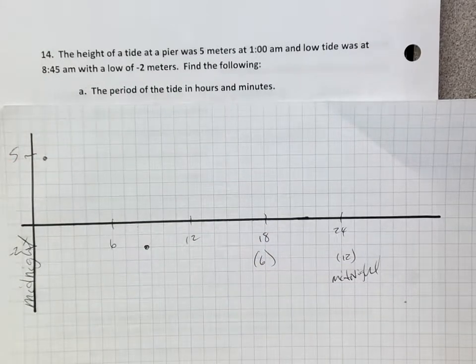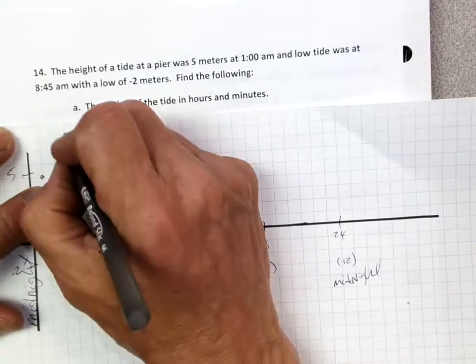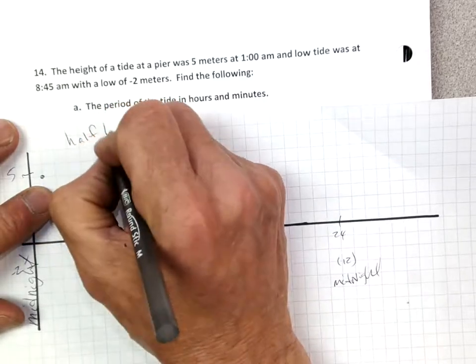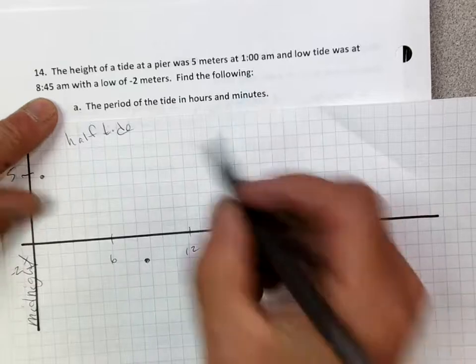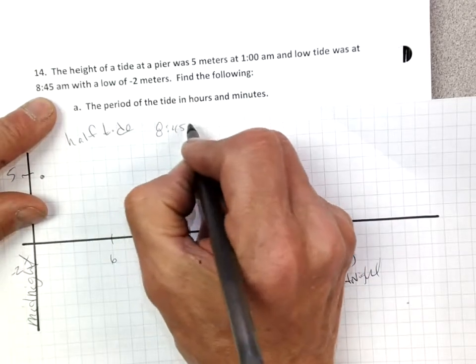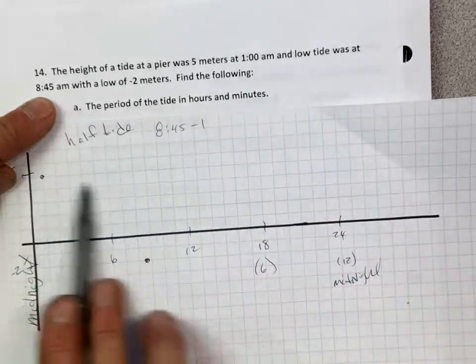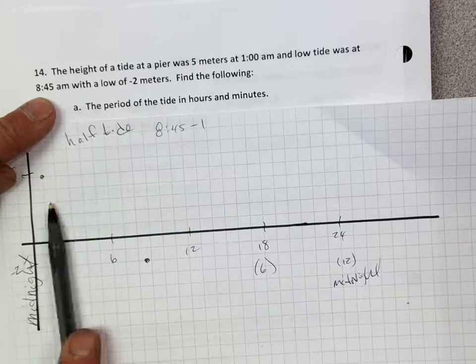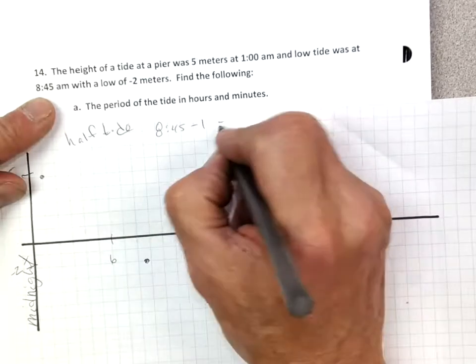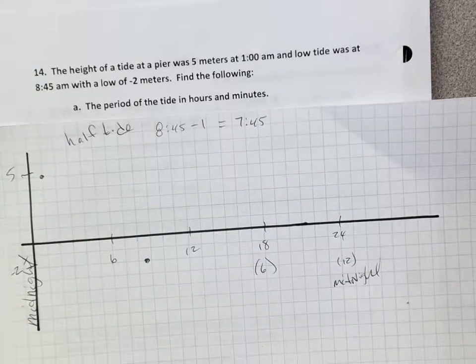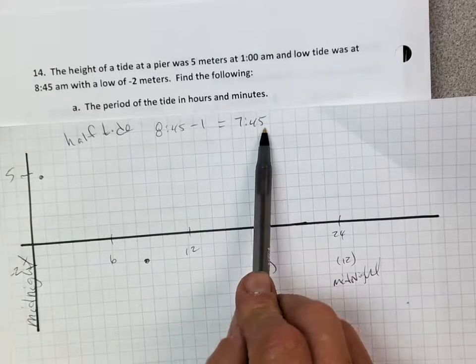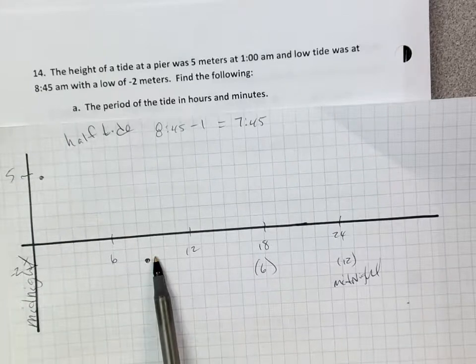Now, the very first thing I want to do is what is the time for that half tide? This is the way I do it. So the half tide is going to really be my 8:45 minus my 1 o'clock, right? From here to here, right? Which is 7. So my half tide is 7:45. So the tide goes from high tide to low tide in 7 hours and 45 minutes. Does that make sense? High tide to low tide in 7 hours and 45 minutes, okay?